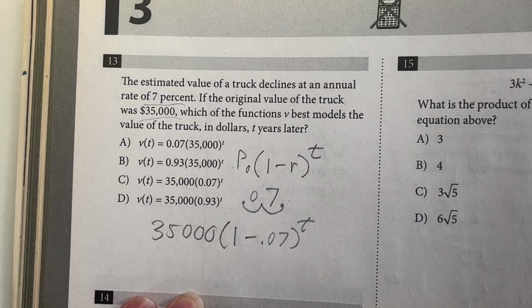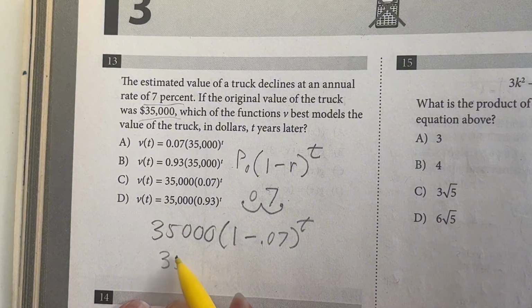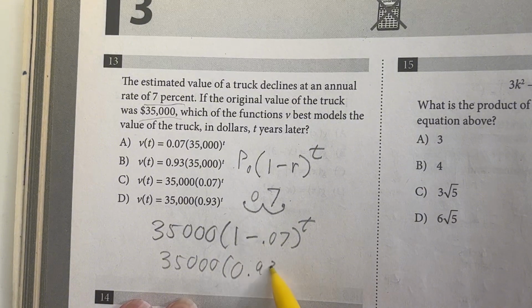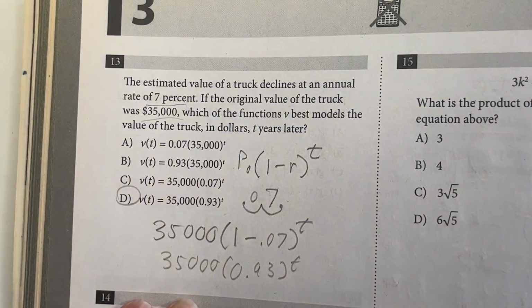So the equation is 35,000 times 1 minus 0.07, which is 0.93, raised to the number of years, t. D is the answer.